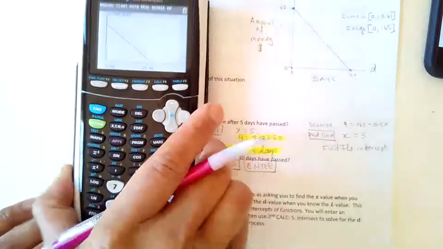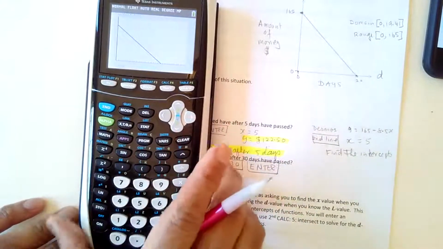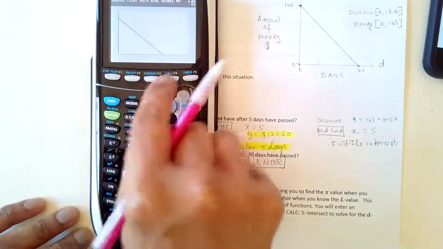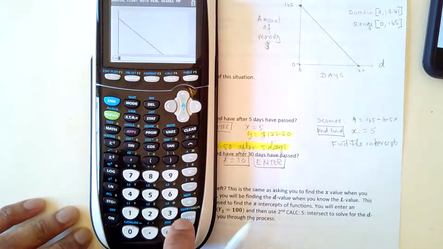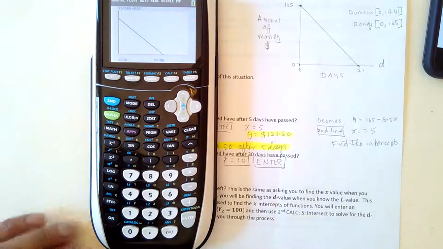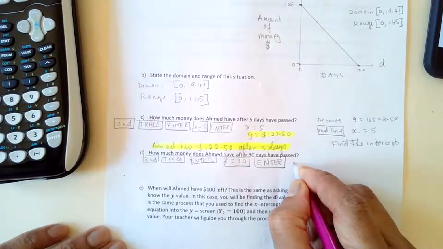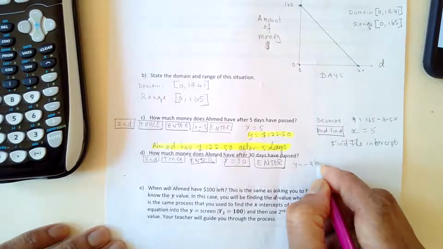Oh, you didn't see that. Okay, I'll repeat that because it was out of your screen here. I go second trace, value, x equal 30, y is equal to negative 90. So we can say here, y is equal to negative 90.